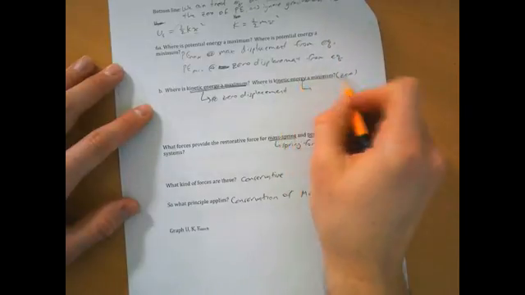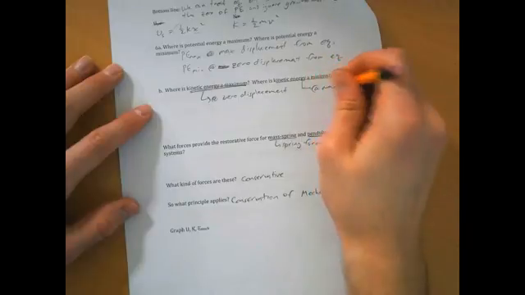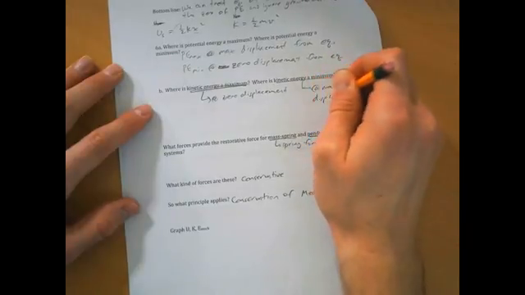Kinetic energy is 0 at maximum displacement. And we already know that. We talked about the velocity being 0 at maximum displacement. And if the velocity is 0, then kinetic energy is 0.